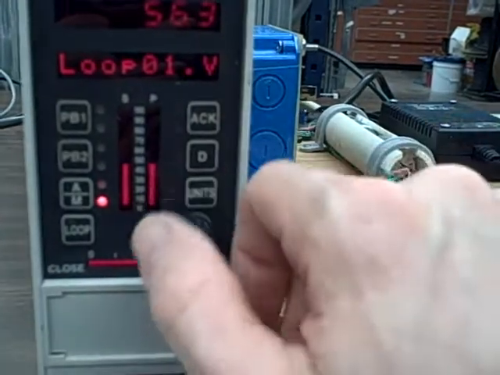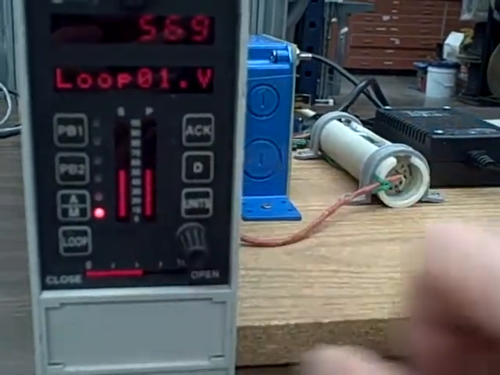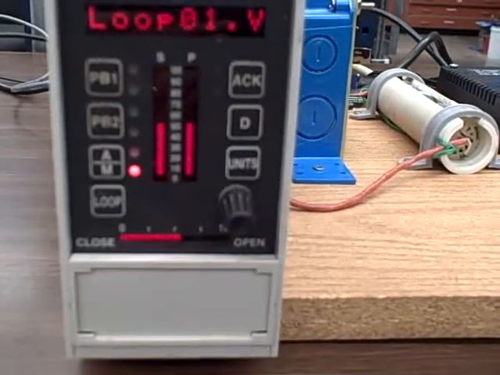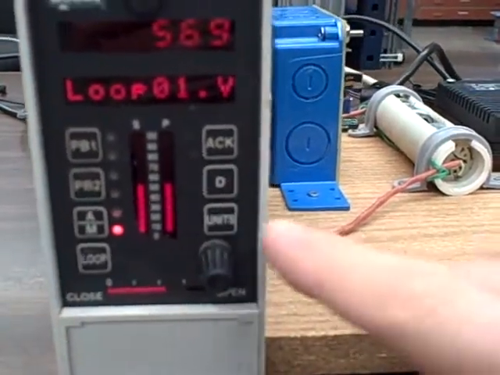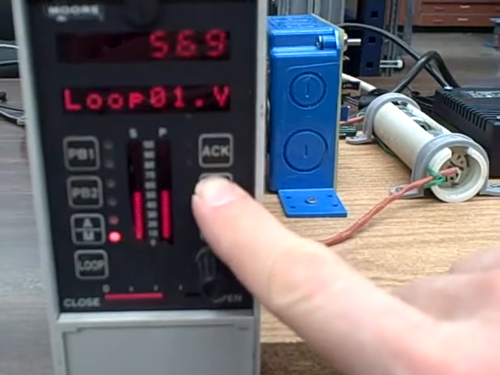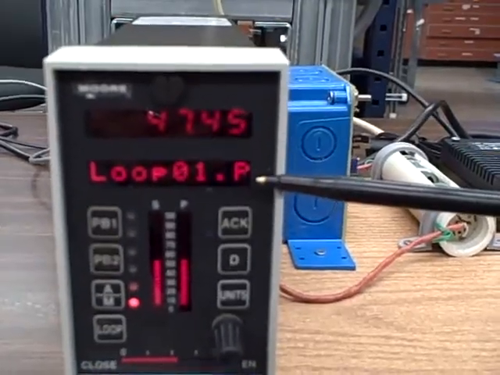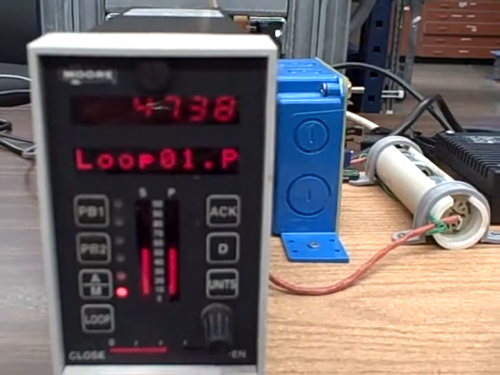I'm going to try to achieve 50% in manual mode. I'll dial the output up until the bar graph reads about 50. And I can even watch this in more detail by hitting the D button for display and toggle the display to my process variable. So here I see my process variable is 47.3%.